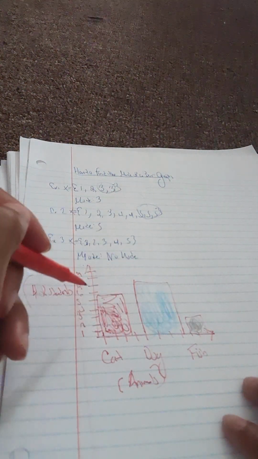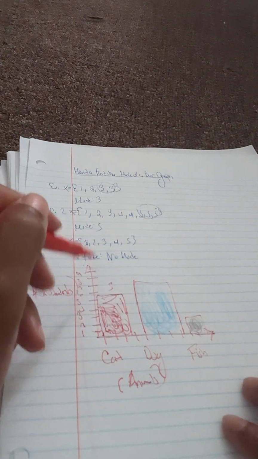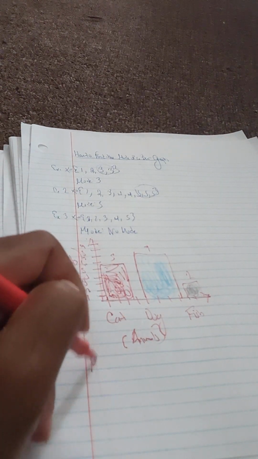So if you wanted to find the mode in this example, this is 5, this is 5, this is 7, this is 2. The mode in the bar graph would be the highest bar. So in this case, the mode is dog.